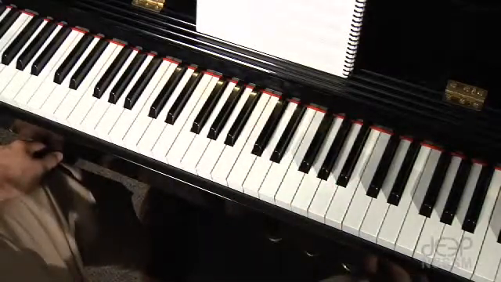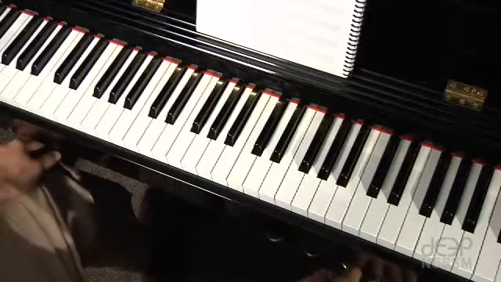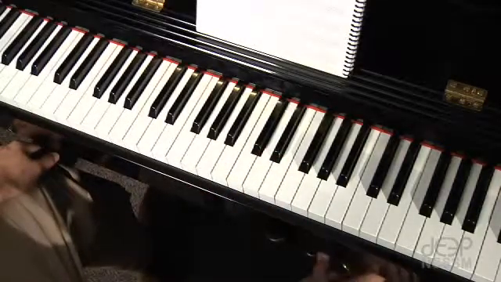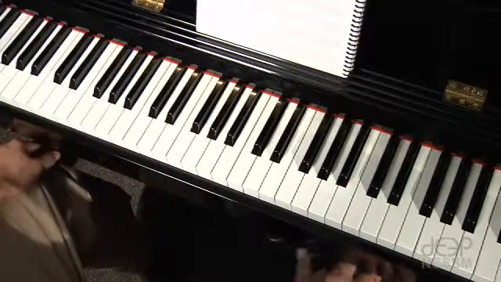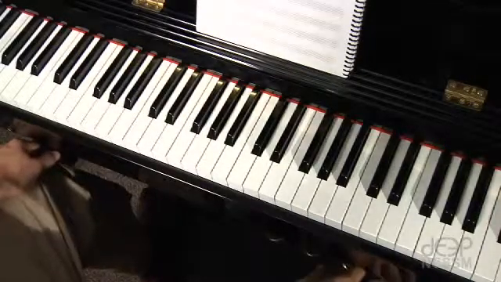So experiment with, in different keys, can you find the dominant chords and the minor 7 chords that occur naturally in all of the different keys? Take a look at those and see what you think.